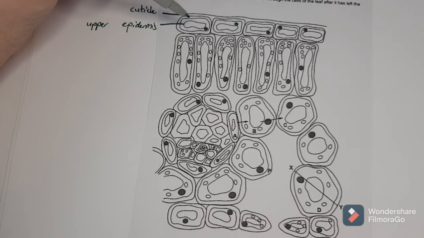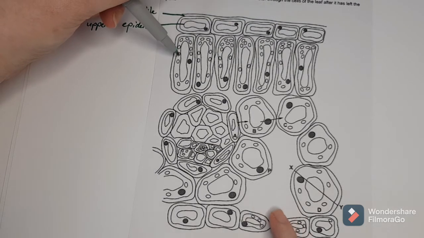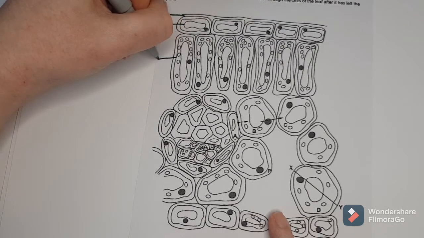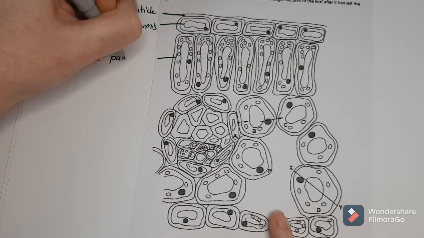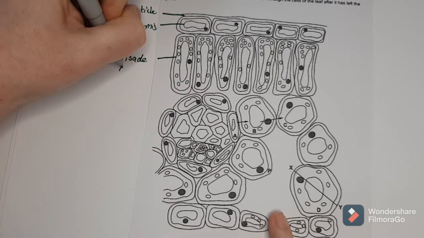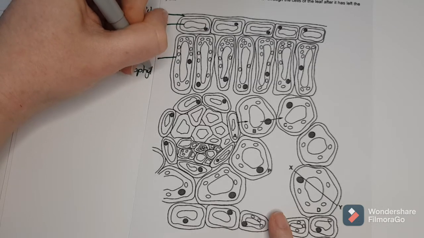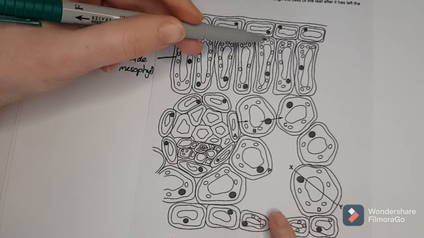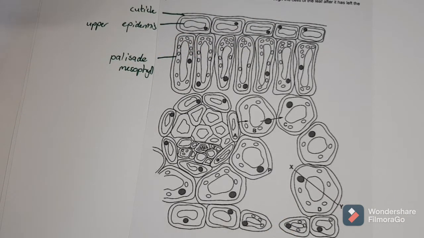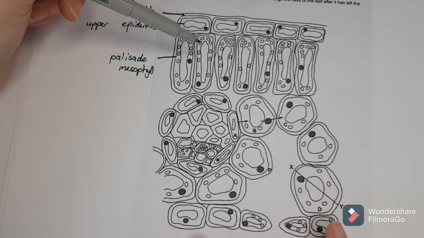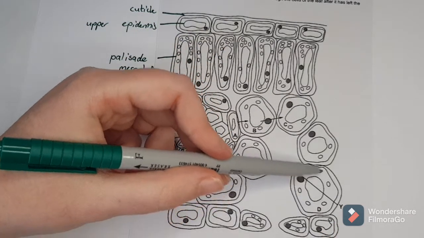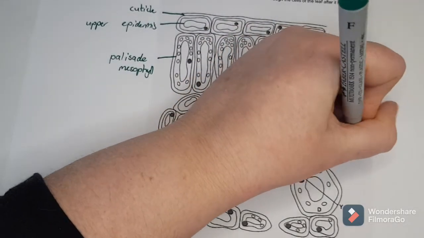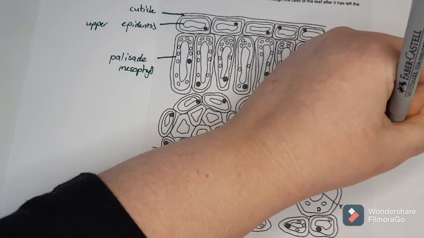The upper epidermis is a layer of transparent cells to allow sunlight to move through to get to the layer underneath. And that layer underneath would be your palisade mesophyll. And that's where you have all your chloroplasts in there to be able to photosynthesize and absorb that sunlight. Okay, and then in the layer underneath that, you're going to have spongy mesophyll.